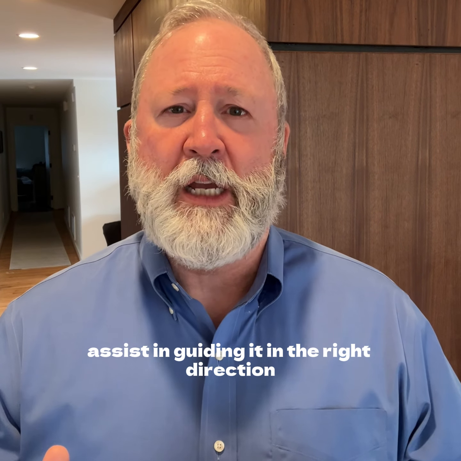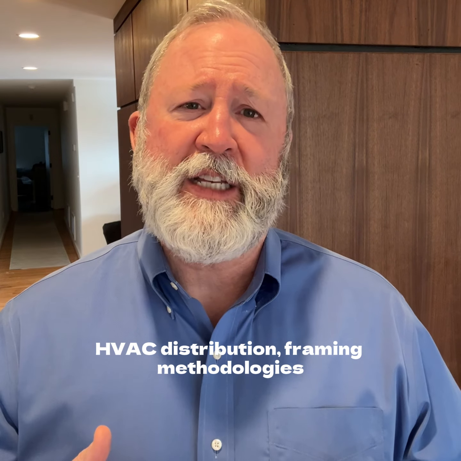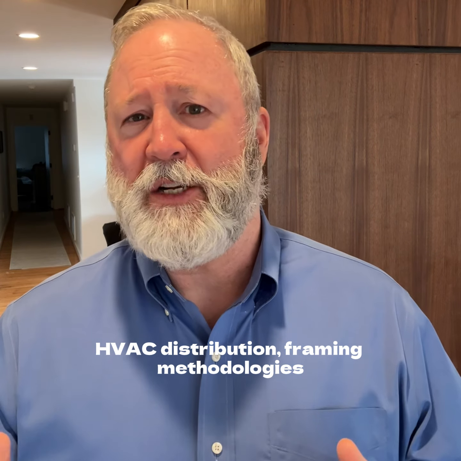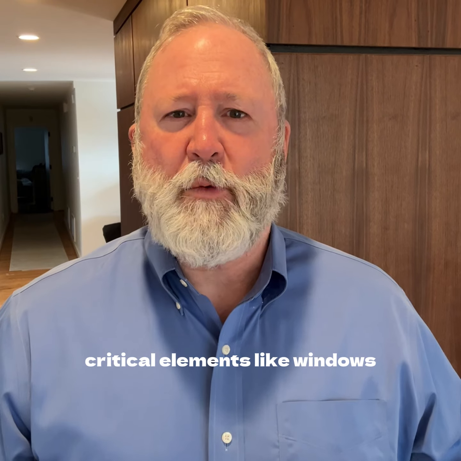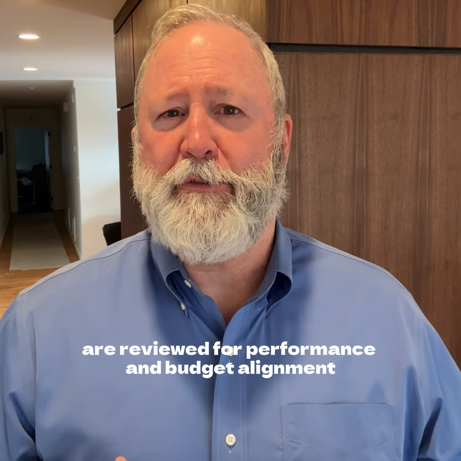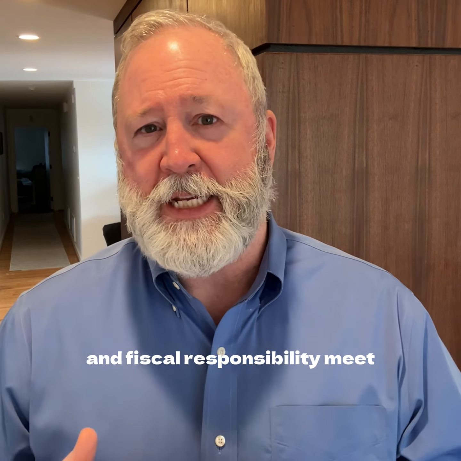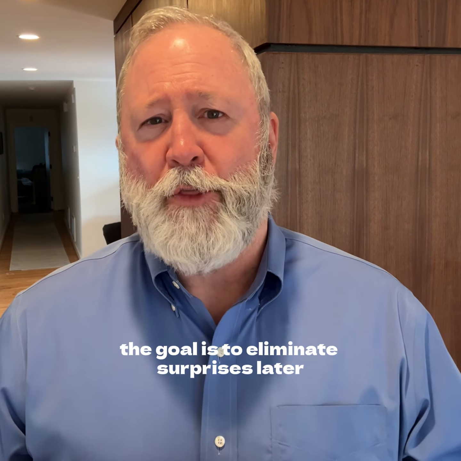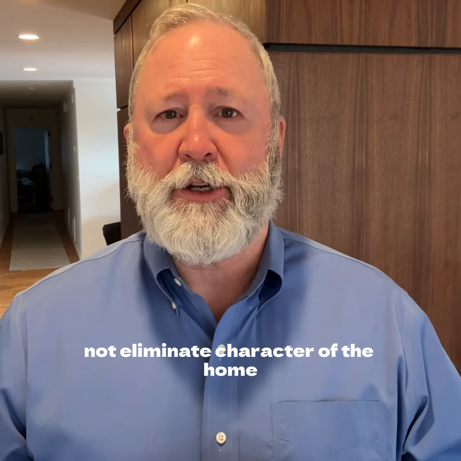the right direction. System strategies are often discussed at this stage. HVAC distribution, framing methodologies, foundation types and materials, roof structure. And we confirm the materials, critical elements like windows, masonry veneer, fireplaces, roof assemblies are reviewed for performance and budget alignment. It's where aesthetic ambition and fiscal responsibility meet and negotiate honestly. The goal is to eliminate surprises later, not eliminate character of the home.